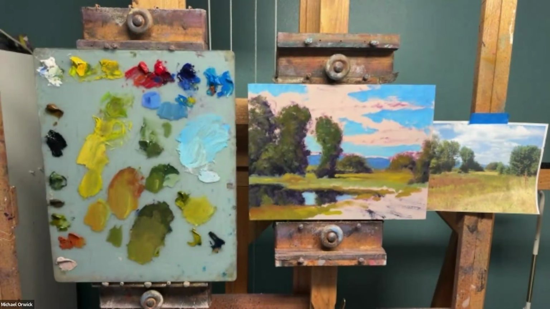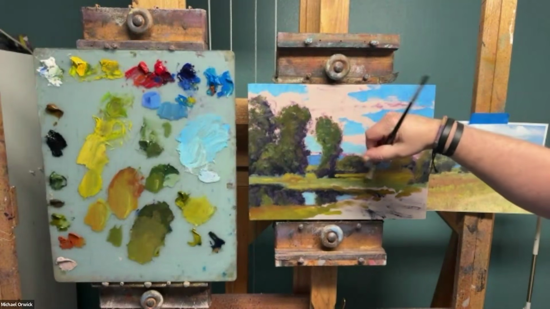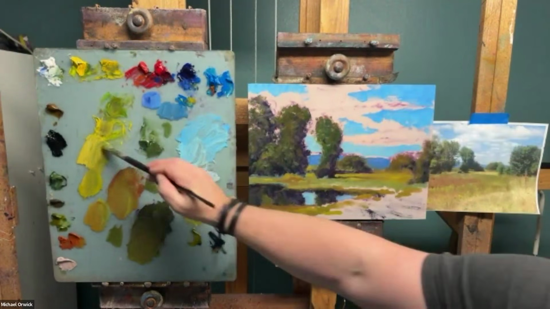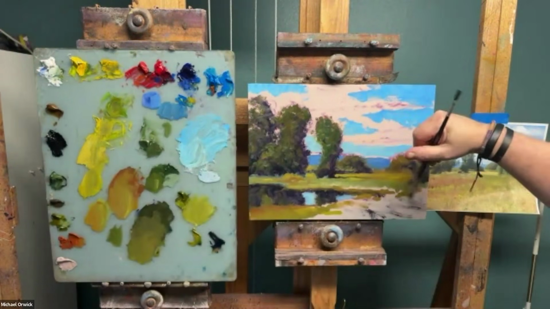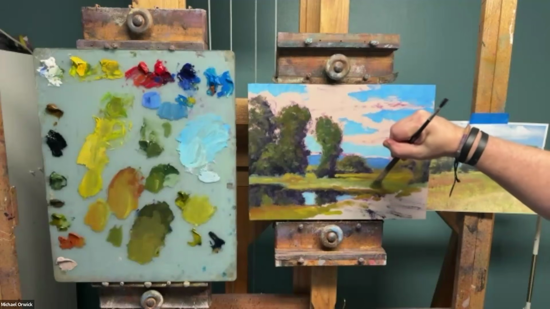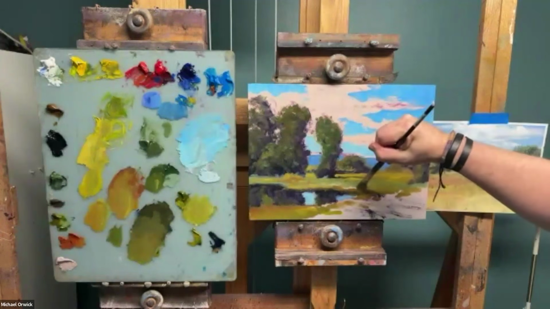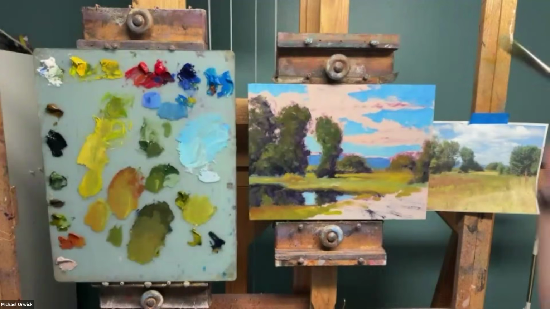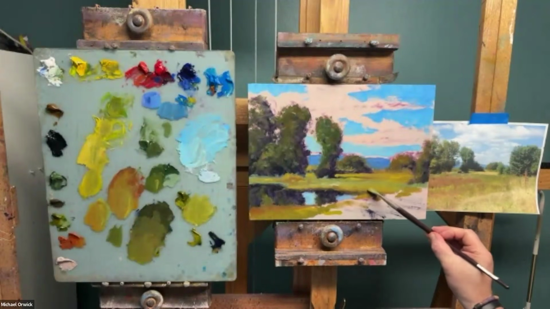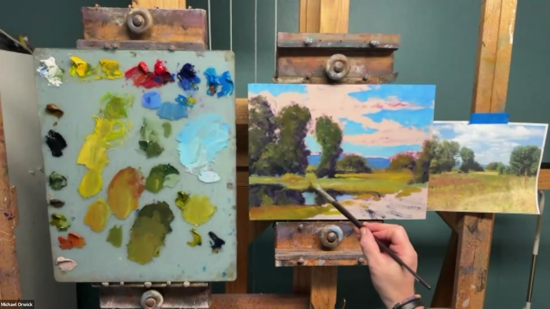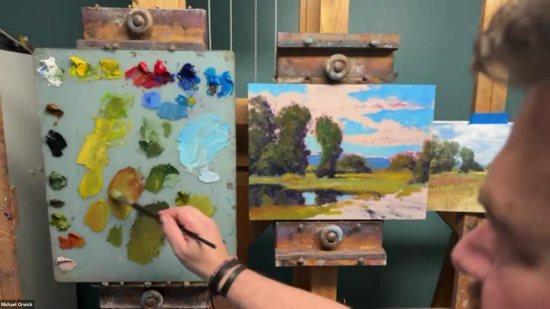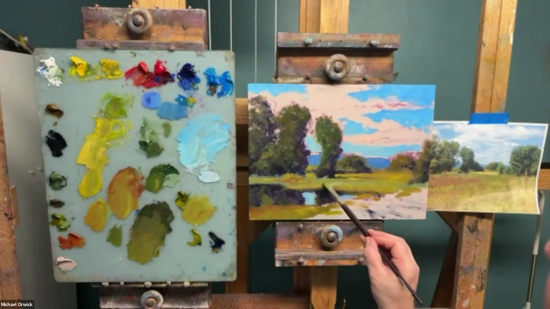Yeah, but I can always keep coming in and refining, right? I can keep cleaning up my edges. I remember when we were first looking at the picture that I was talking about some of these transitions from the green to the gold to the red, and just trying to capture some of that without overworking it.